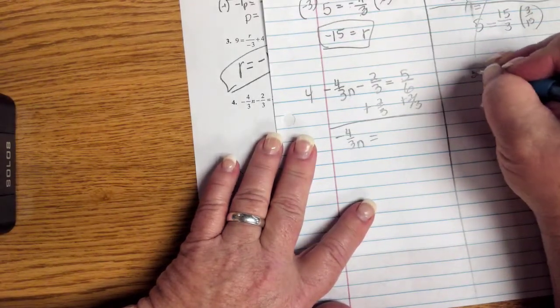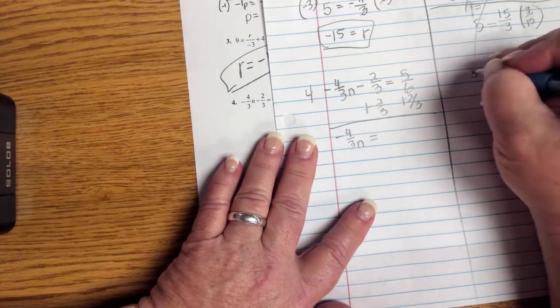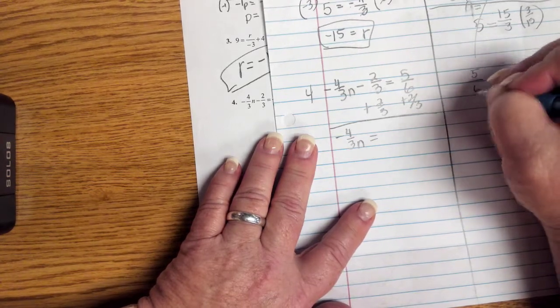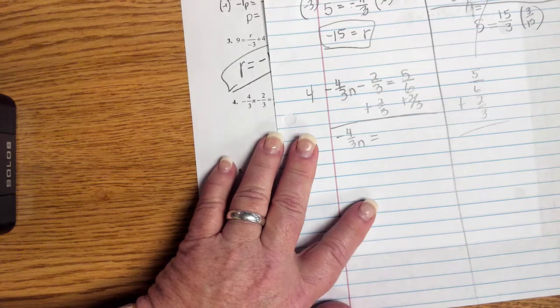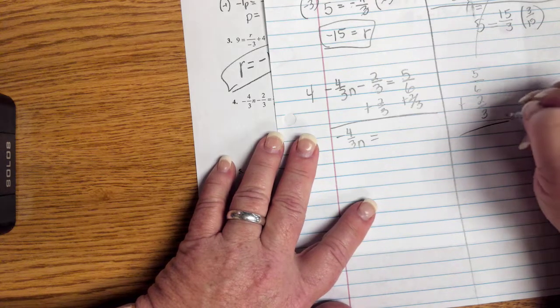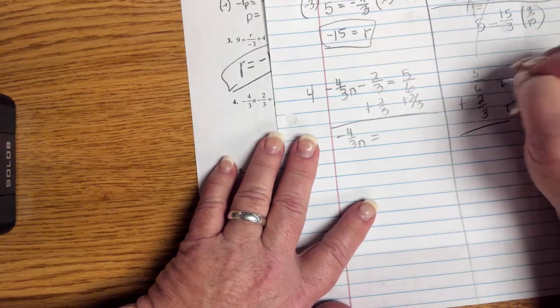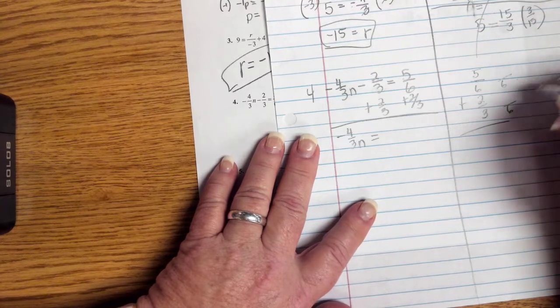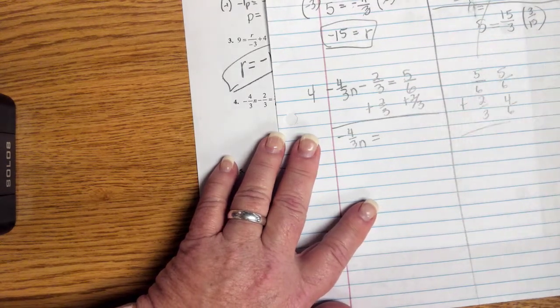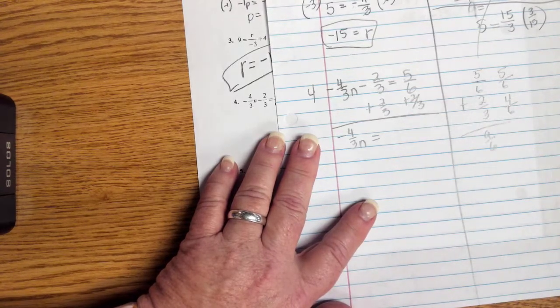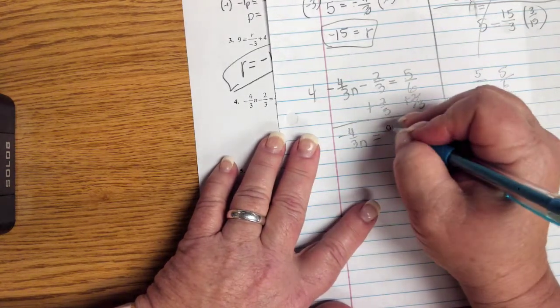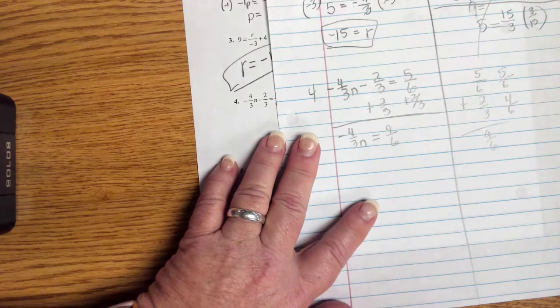alright, I'm going to come over here. I got 5 sixths plus 2 thirds. What do I need? Common denominator, right? So this is 6. I get 4 sixths and 5 sixths, which gives me how much? 9 sixths. So now I've got 9 sixths on this side, and it's positive.